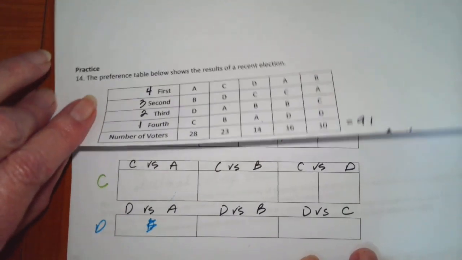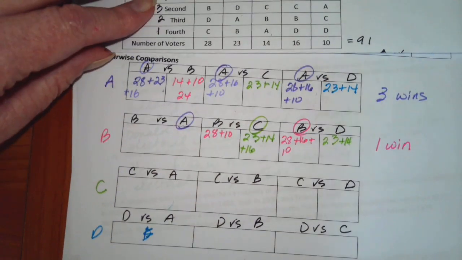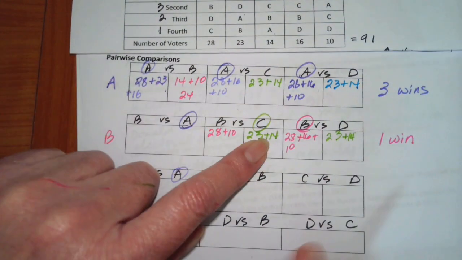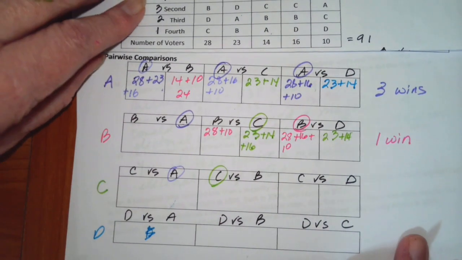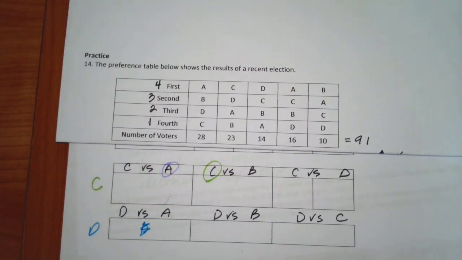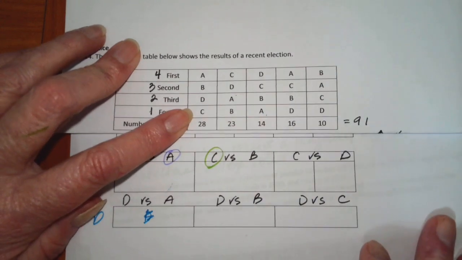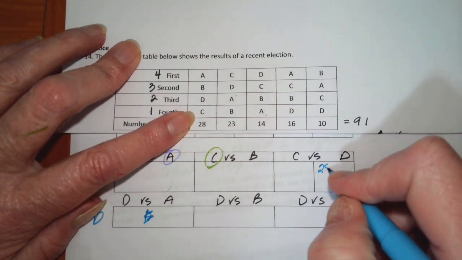Okay, then we're going to look at C compared to all of them. C versus A, A won. C versus B, C won. So now all I have to do is C versus D. Okay, so in the first column, D comes in higher, so D is going to get the 28.